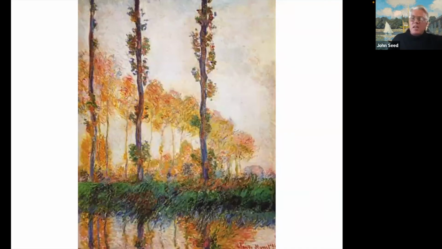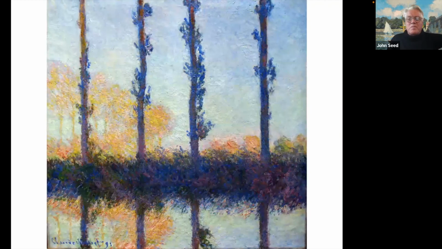And just as he did with the cathedrals, he took tremendous liberties with the coloration, with the mood, with the atmosphere, with the composition. Again, that feeling of the subjectivity of modern art is so important to what he conceived.